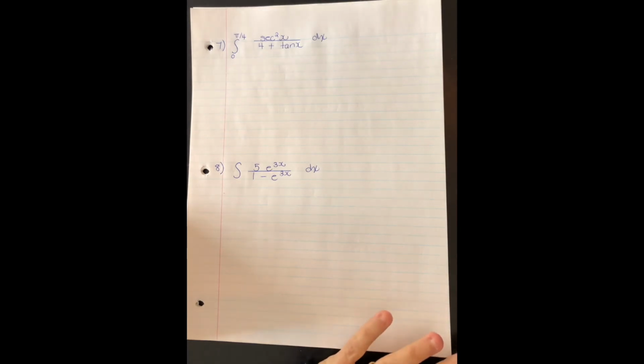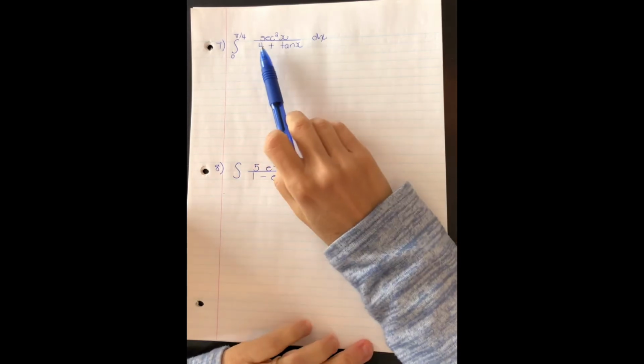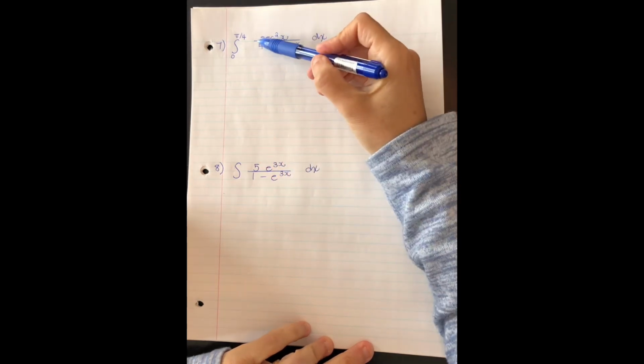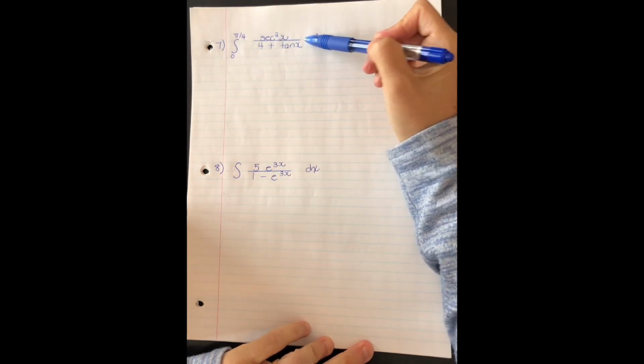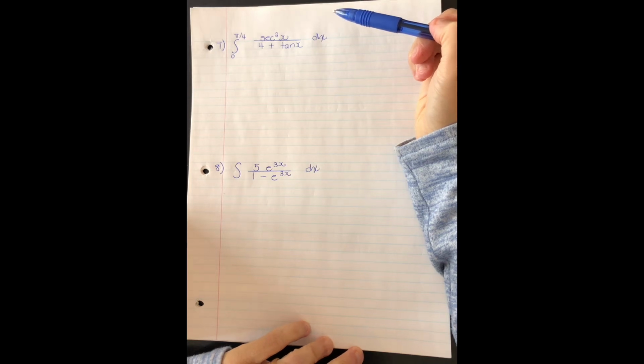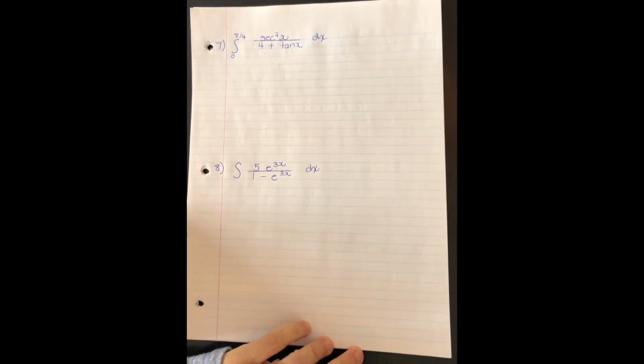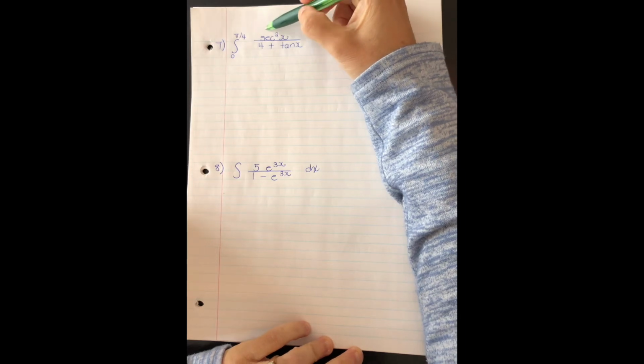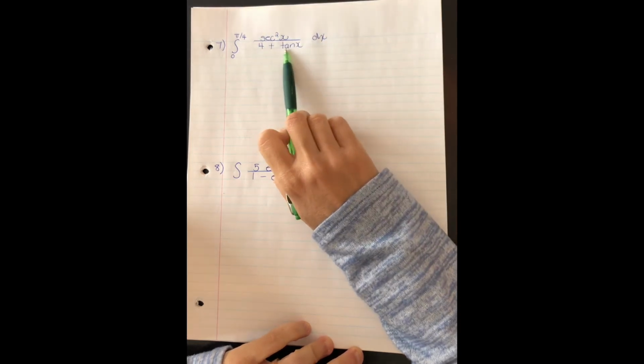Okay, let's continue. This is problem 7. So let's think about it. If we call this bottom u, it does indeed have an exponent of 1. And so we would get logarithmic form provided that secant squared x resembles the derivative of the bottom.